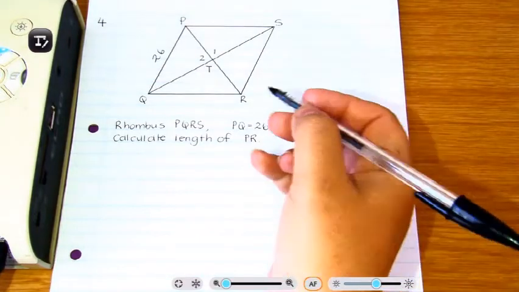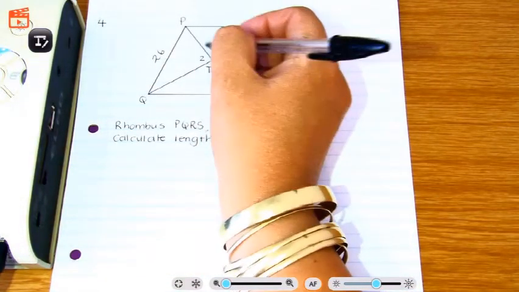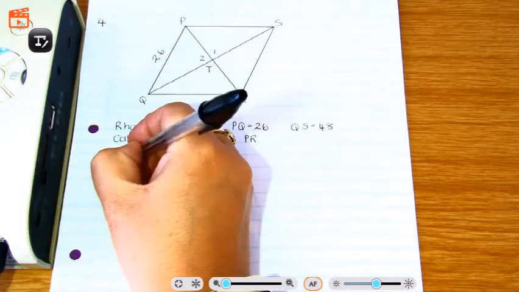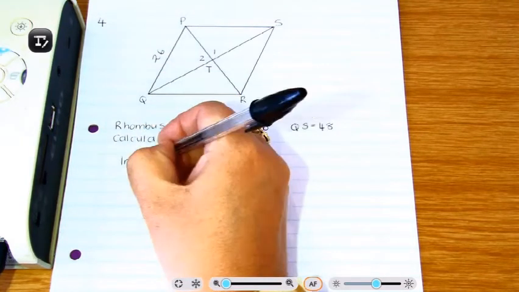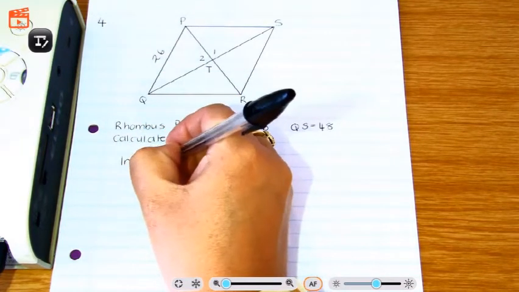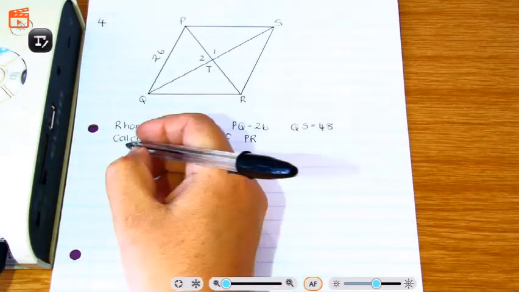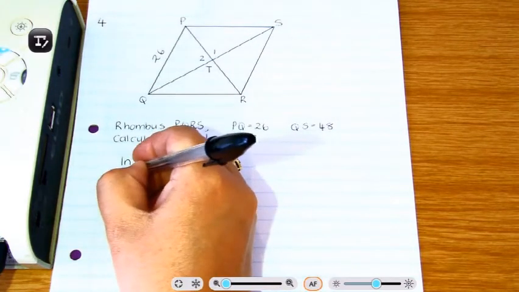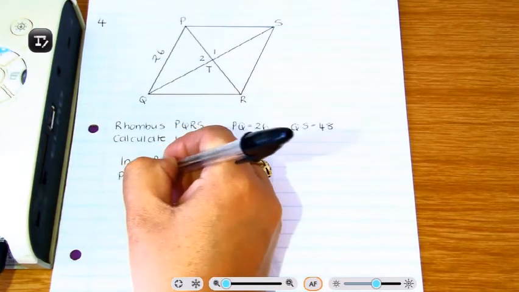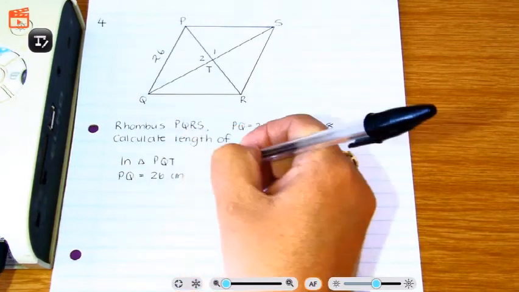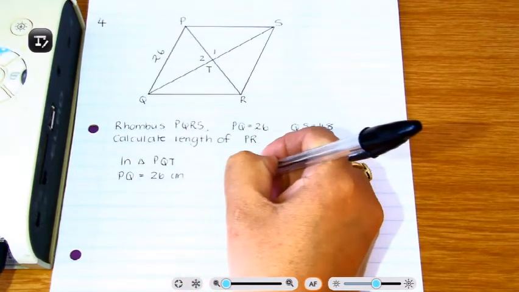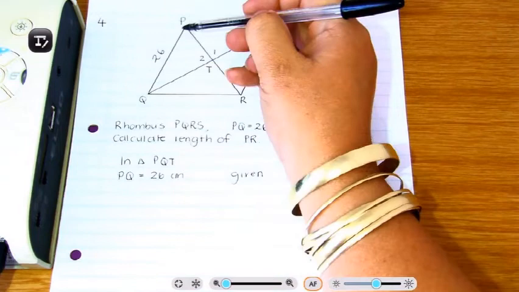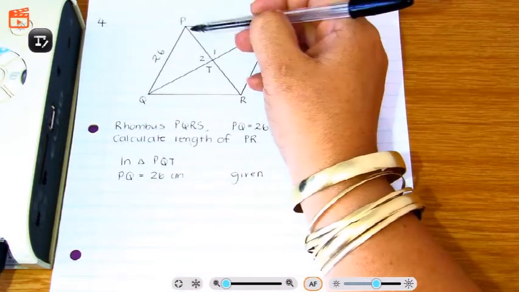The first thing we're going to do is say in this triangle, because that's what I'm working with, in triangle PQT, the first thing is that PQ is equal to 26 centimeters, and that was given. Straightforward. So we're obviously looking at the length of these three sides here.